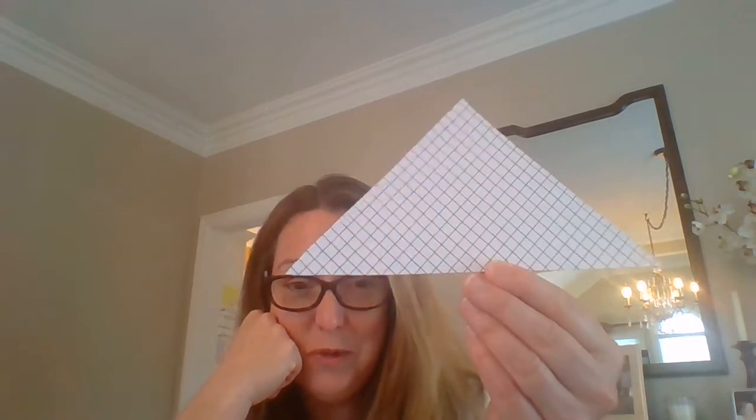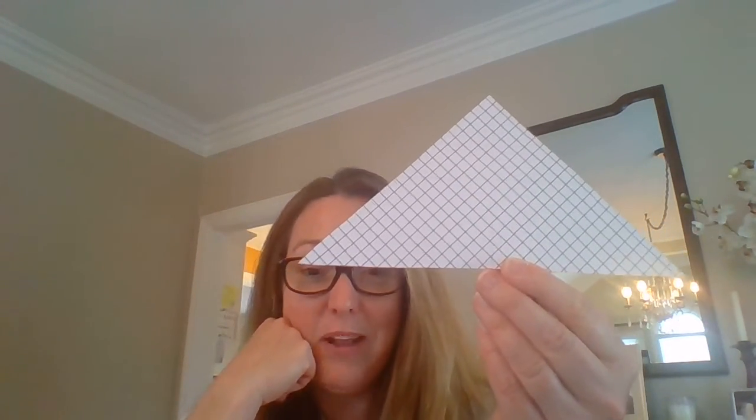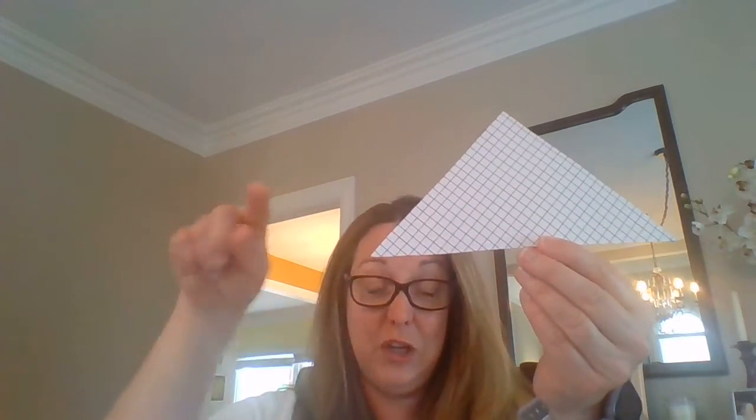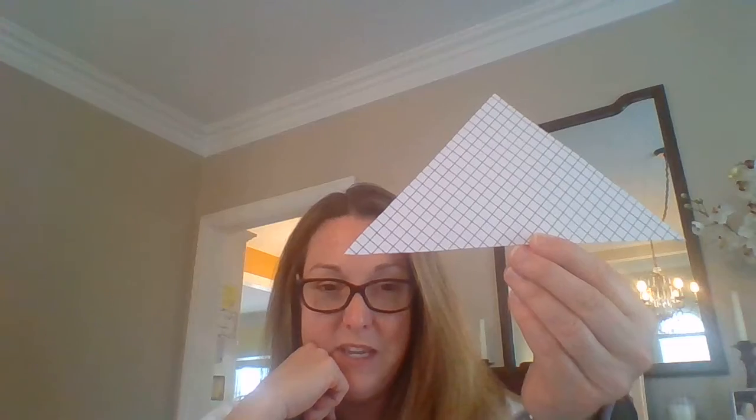And you knew it was a triangle because it has 1, 2, 3 sides, right? Is it a polygon? You betcha. It's got 3 sides. It's a closed figure. It's a polygon. Is it a quadrilateral? No, it's not a quadrilateral because it has to have 4 sides to be a quadrilateral. So it's just a triangle.